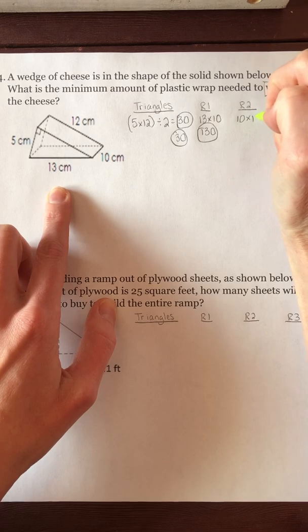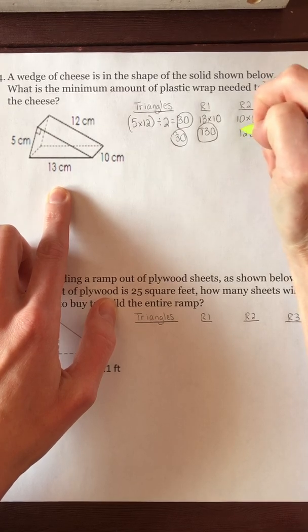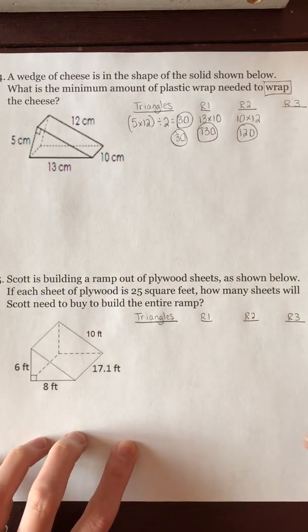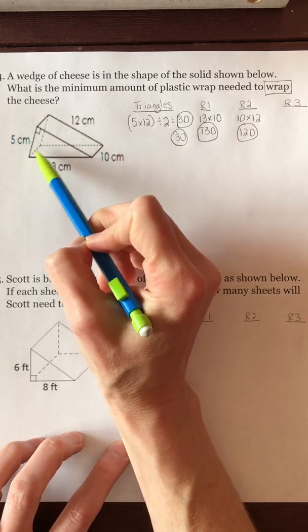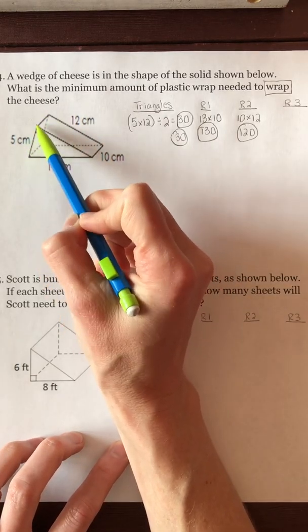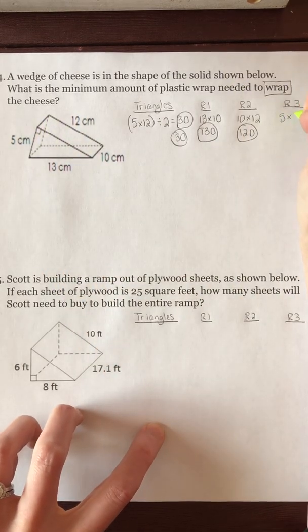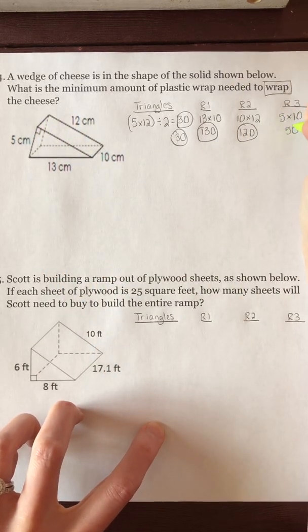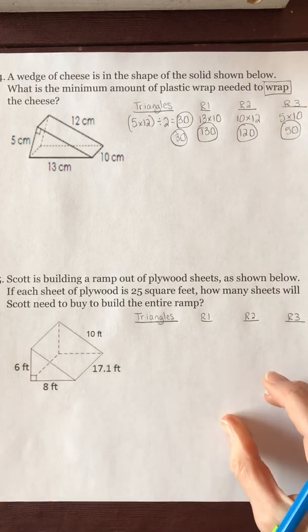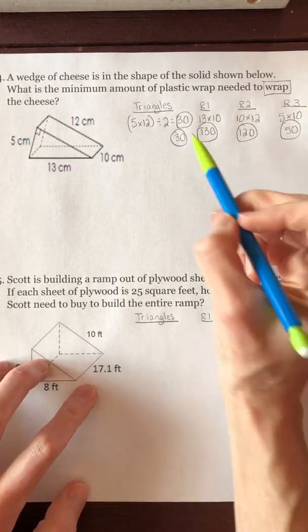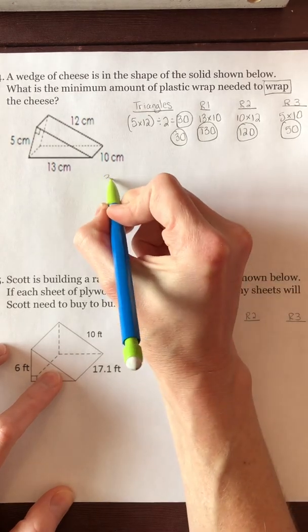So we're going to multiply 10 times 12, which is 120. And then rectangle 3 is this one over on the left side, and it looks like it's 5 by 10. So we're going to multiply 5 times 10, which gives us 50. Then we're going to add all of those faces together.